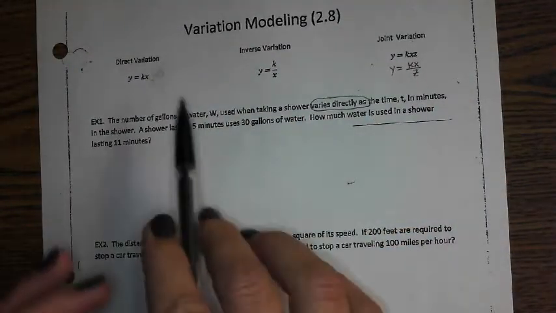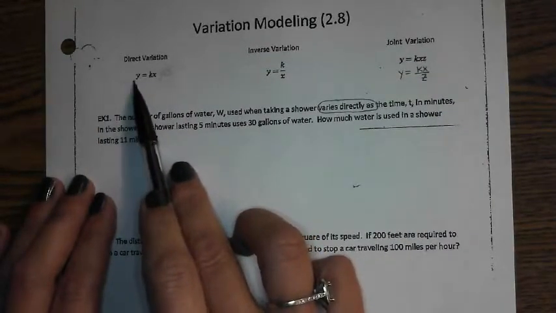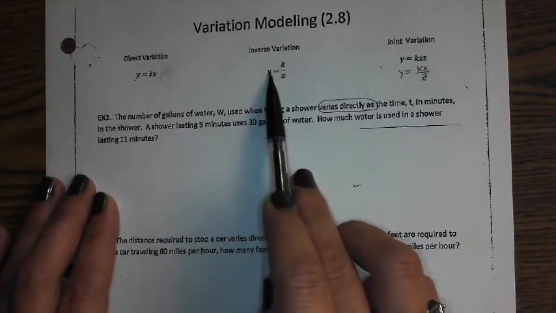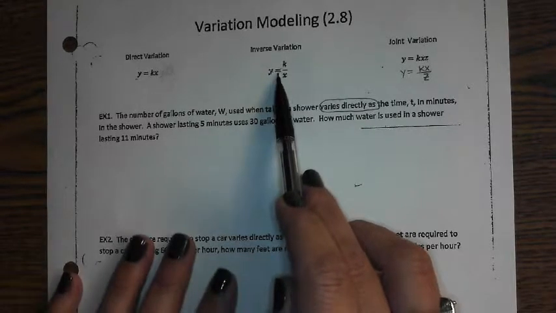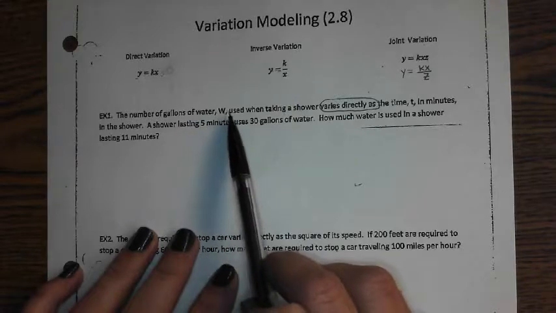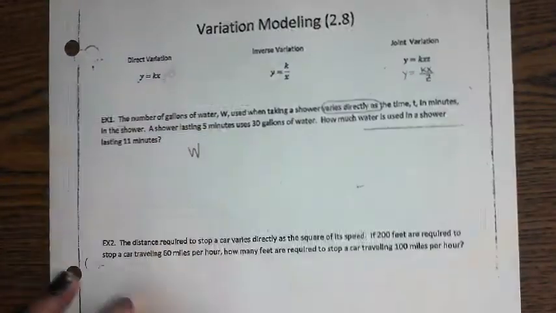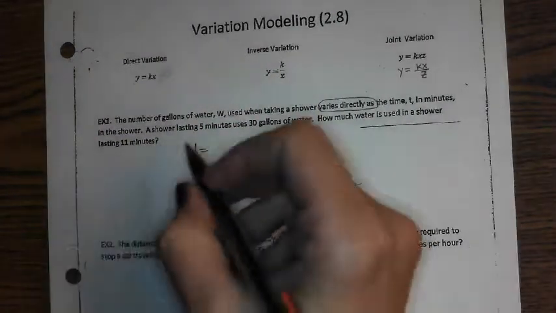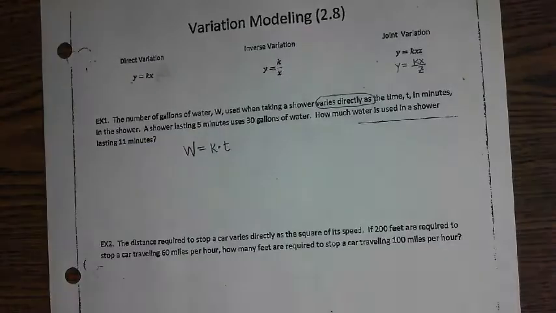So maybe I didn't mention this above. When I read this one, the y is varying directly as x. The y here is varying, there's the word is, being an equal sign, is varying inversely with x. So here, the number of gallons of water used when taking a shower, that's like your y, W, is varying directly, so that's k times your time in minutes.